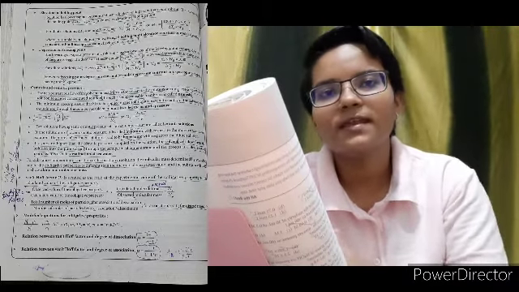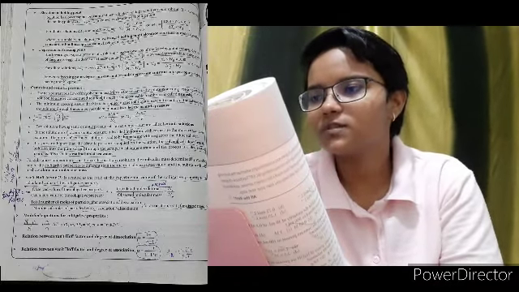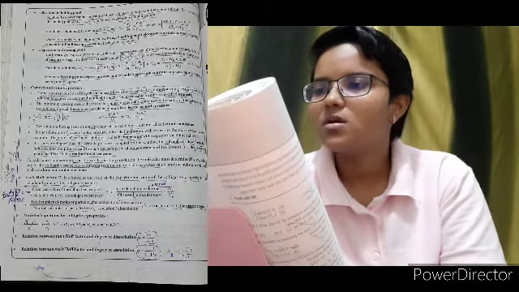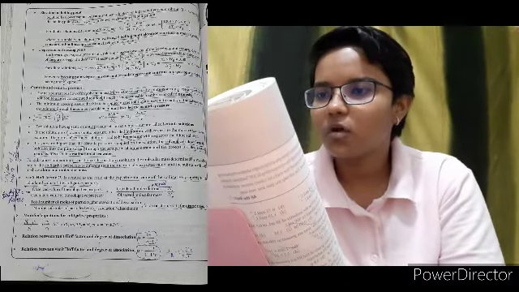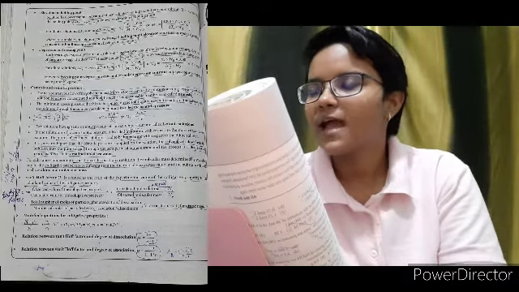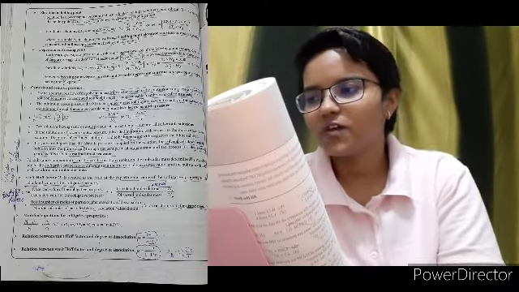From here you can find the molar mass of the solute, where m is the molality of the solution and Kb is called boiling point elevation constant or molal elevation constant or ebullioscopic constant, having unit kg per mole.